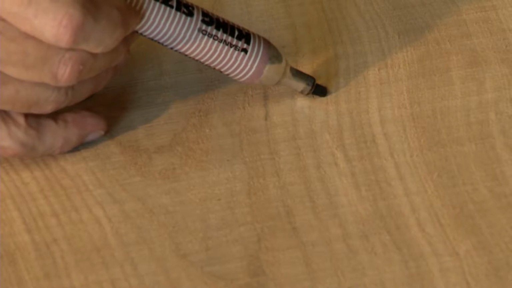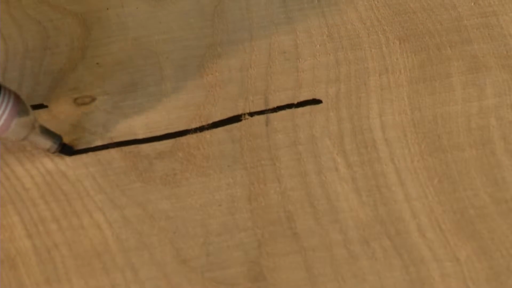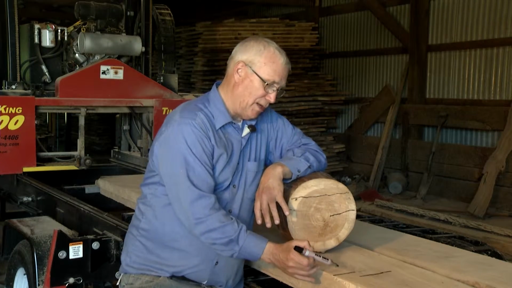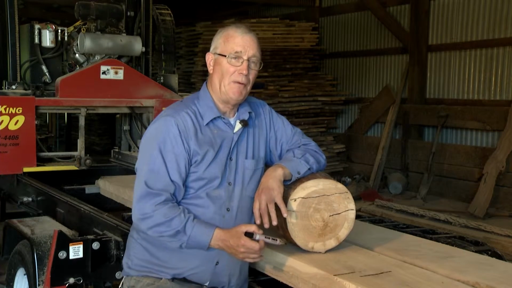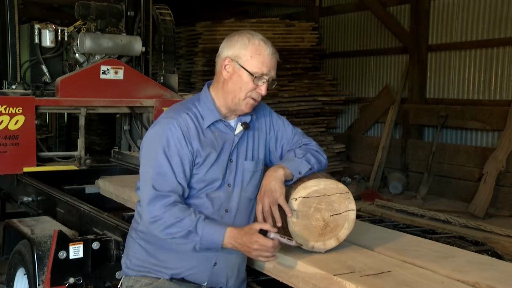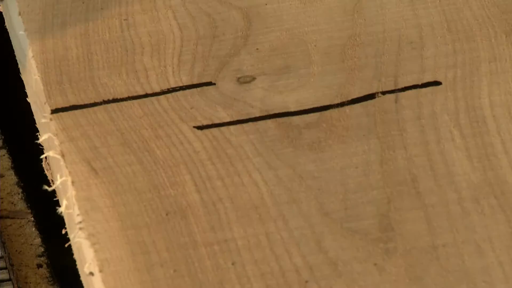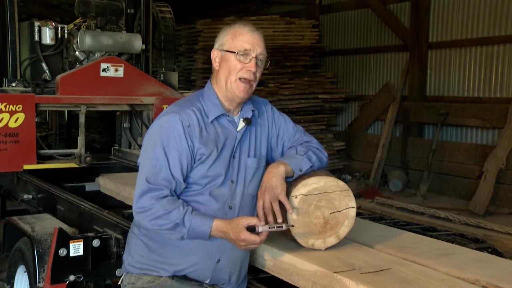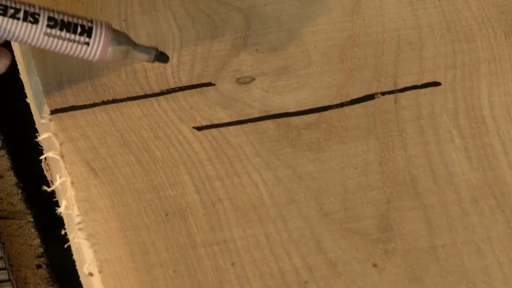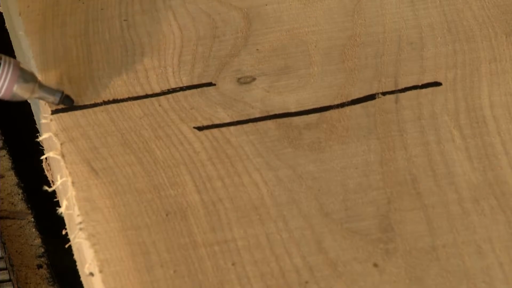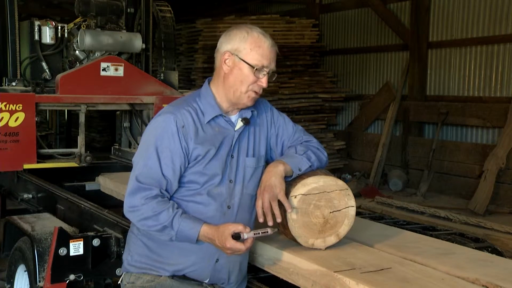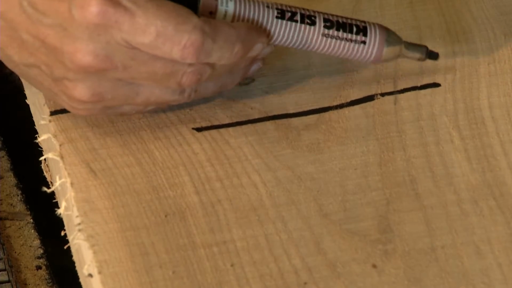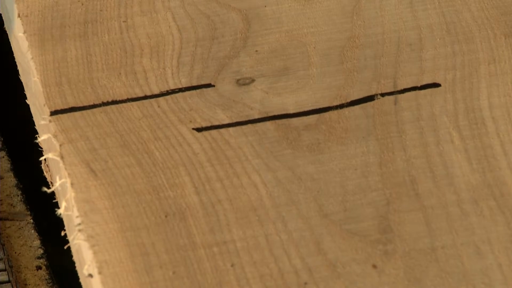And if you look right here on this log, you can see in this area how this grain pattern is a long ways away. Now what's important to note is that this close grain pattern will probably expand and contract when it wets and dries no more than about 4%, whereas this grain pattern right here will expand and contract maybe as much as 8%. And so we can see that this tight grain pattern is a far more stable board than this right here is.